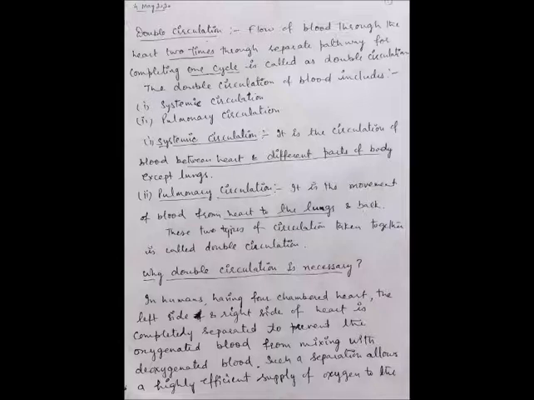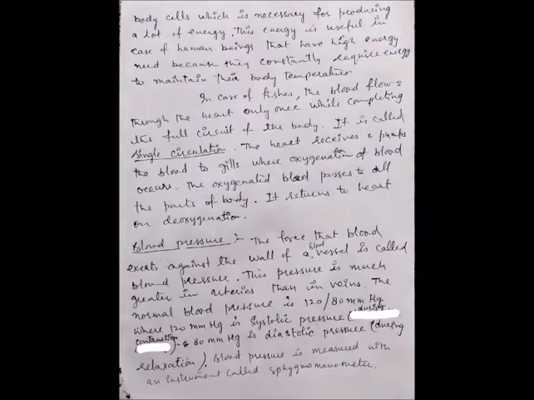Such a separation is useful as it allows a highly efficient supply of oxygen to the body cells, which is necessary for providing a lot of energy. This energy is useful in case of human beings that have high energy need, because they constantly require energy to maintain their body temperature.